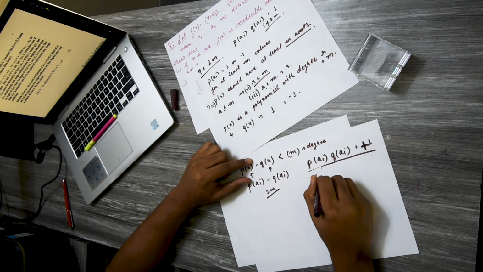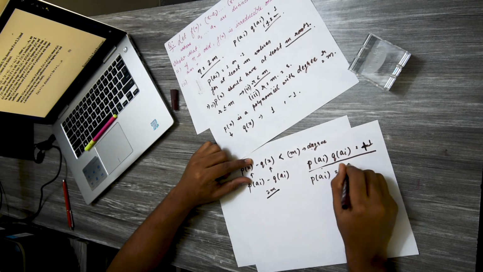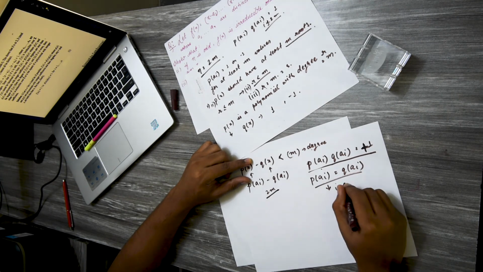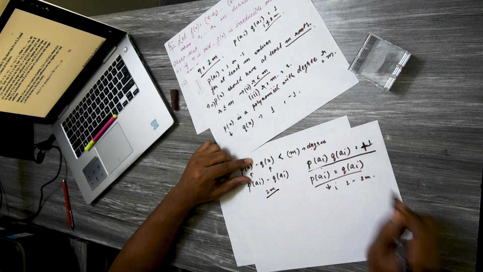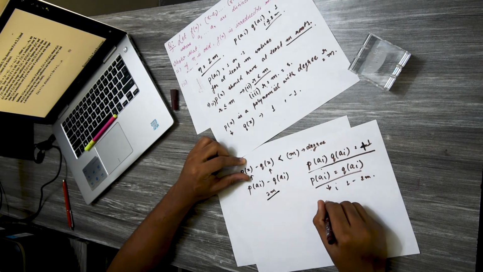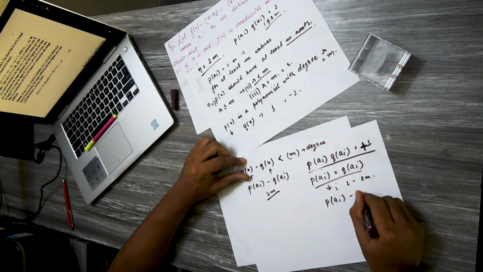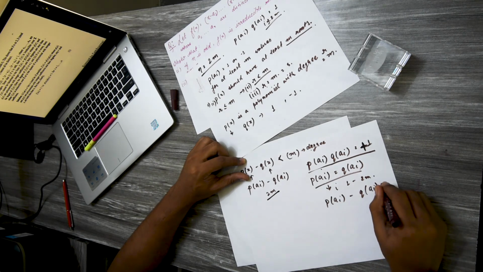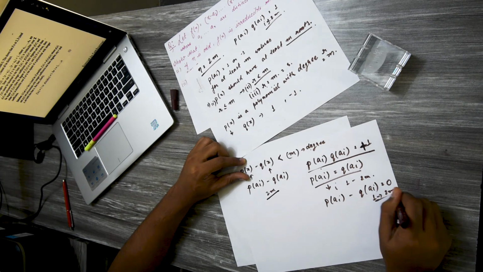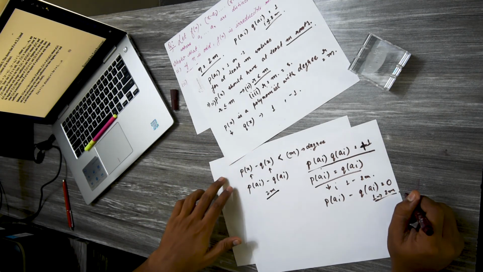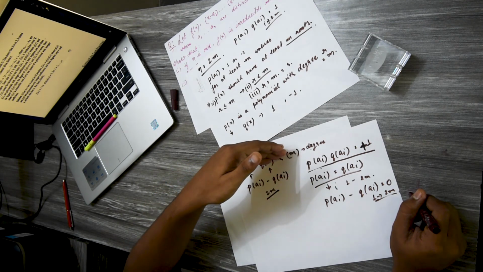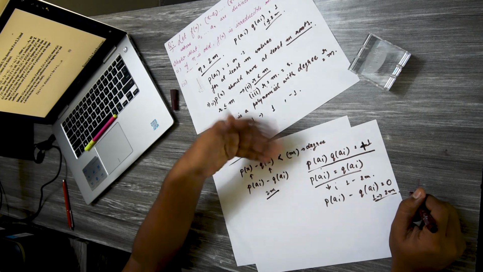So P(a_i) is equal to Q(a_i), and this statement holds for each value of i from 1 to 2m. Correct? So what that means is P(a_i) minus Q(a_i) equal to 0 has 2m roots, but we just found here that Px minus Qx would be a polynomial of degree less than m.